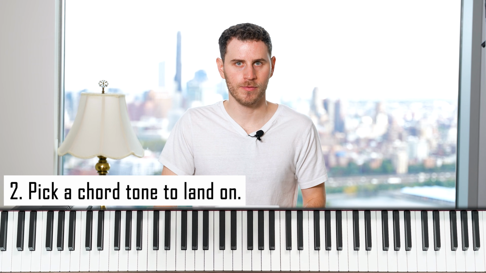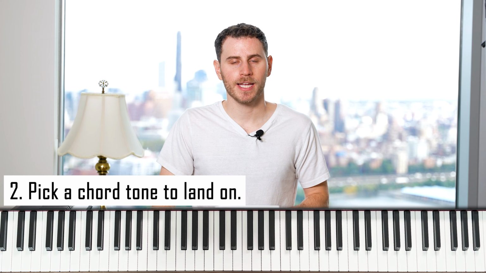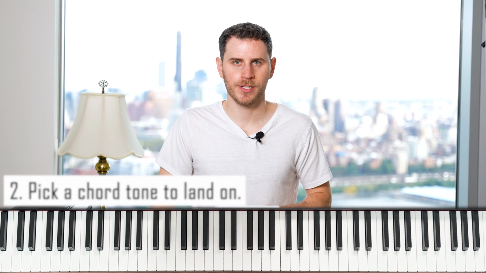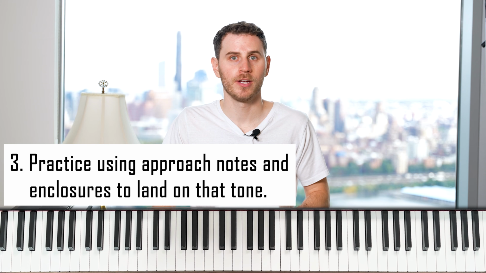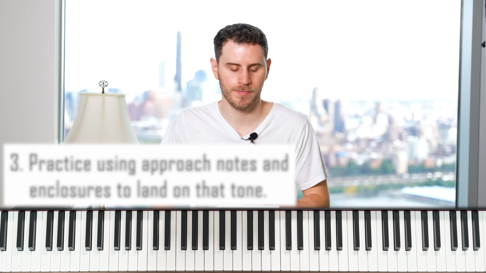And what I want you to do is actually pick a landing tone, and you're gonna work on a lick and see if you can land on that tone in a few different ways. So each time you're gonna try to use a slightly different method to approach the lick, or of course, enclose the lick. But let me show you what I mean.